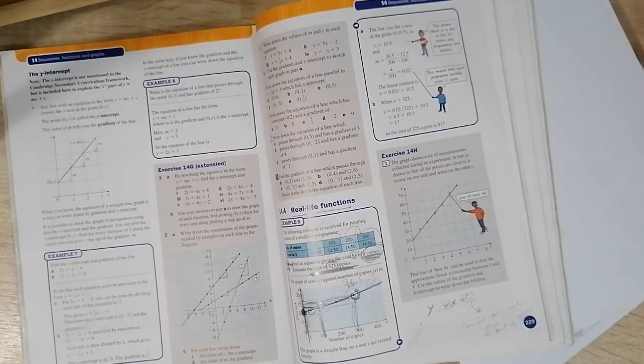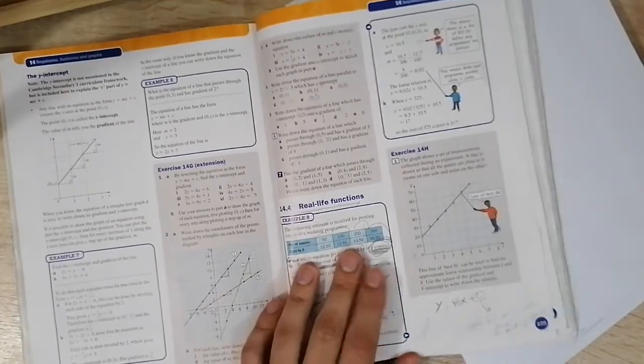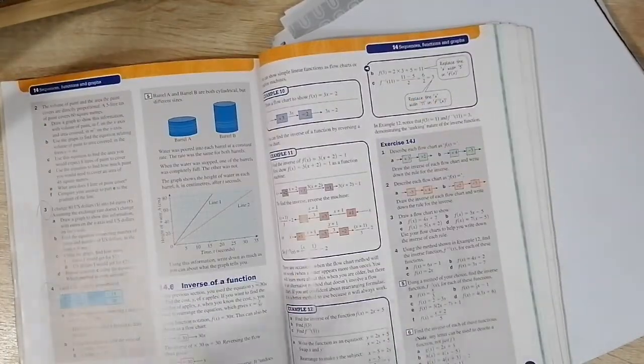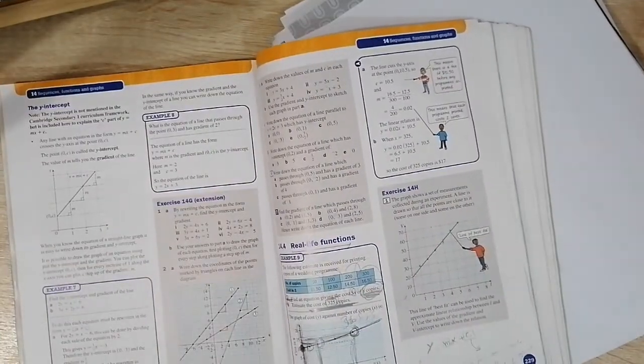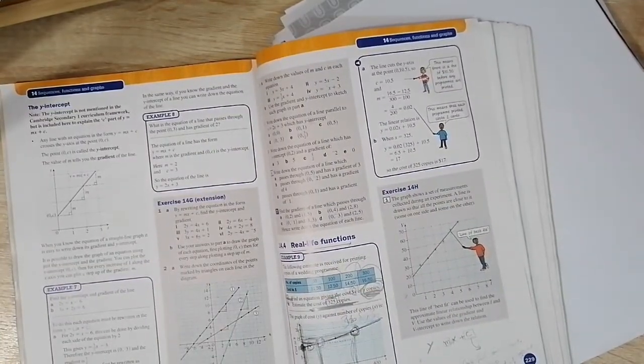Anyway, guys, today in this video, I'm going to explain three concepts of Unit 14, which is real life function, direct proportion, and inverse of a function. Okay, so the first thing I have to explain is real life function.